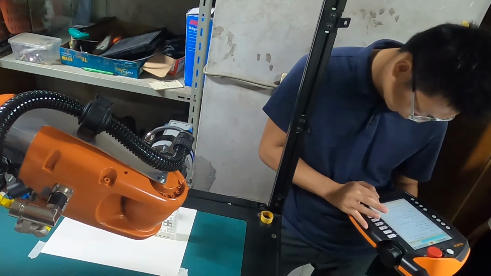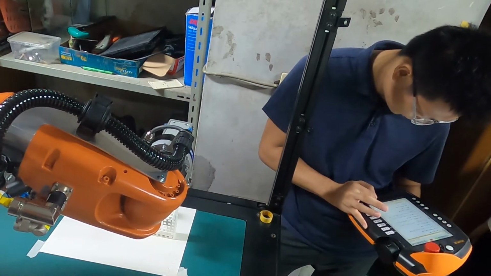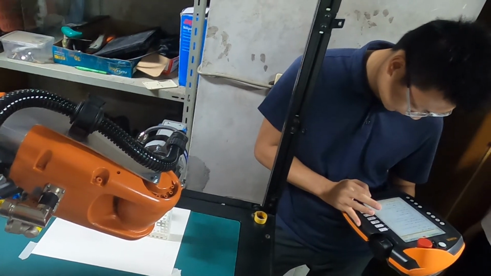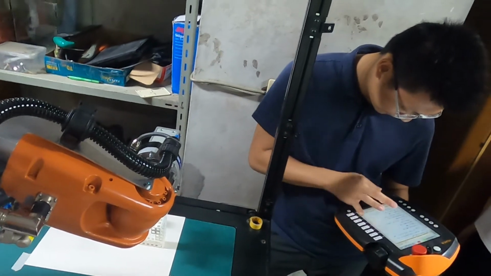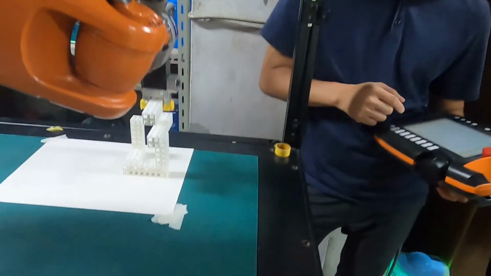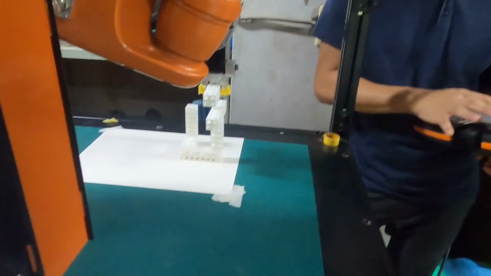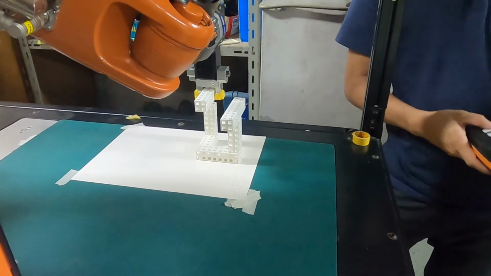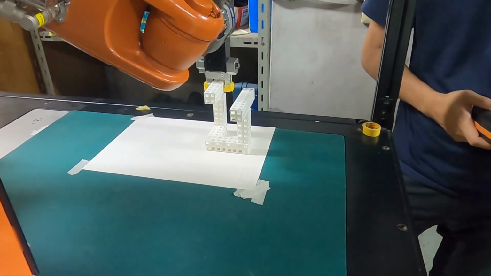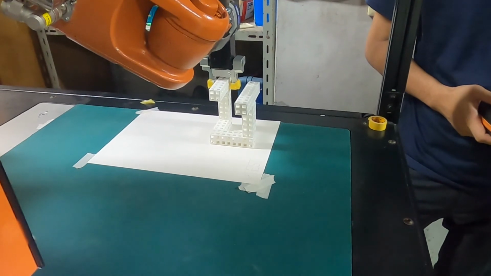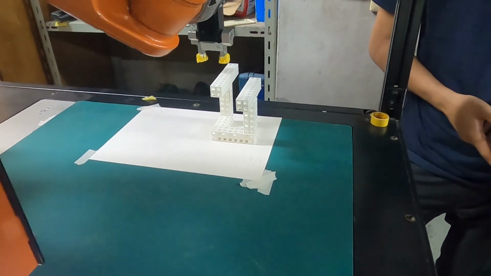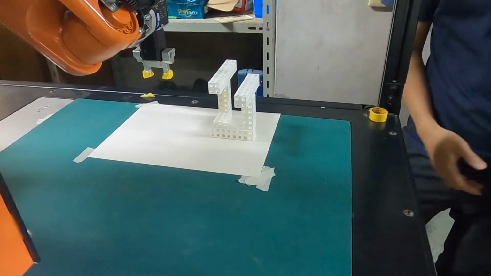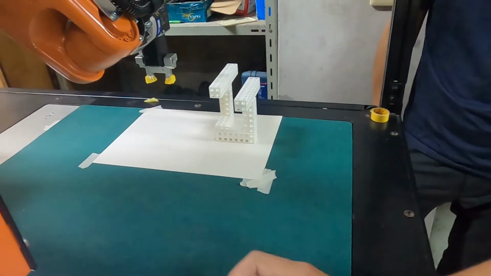Oh, whoops, wrong one. Okay. Next one. This one. Oh. Yeah, so you have to rotate this. Okay. Yay.